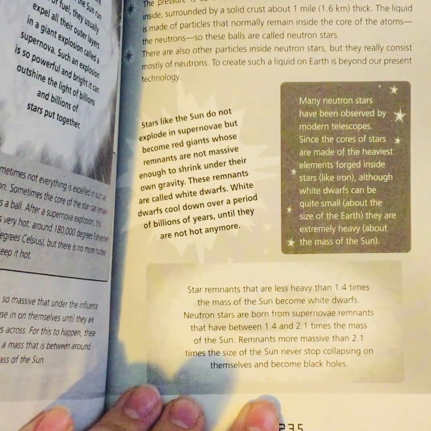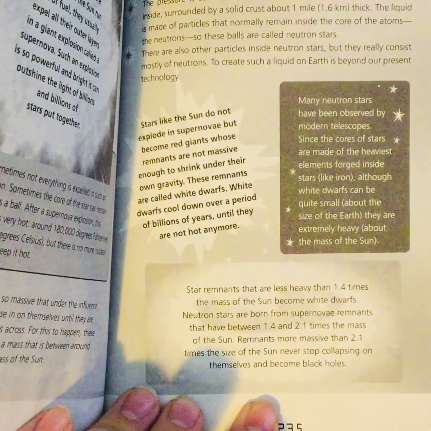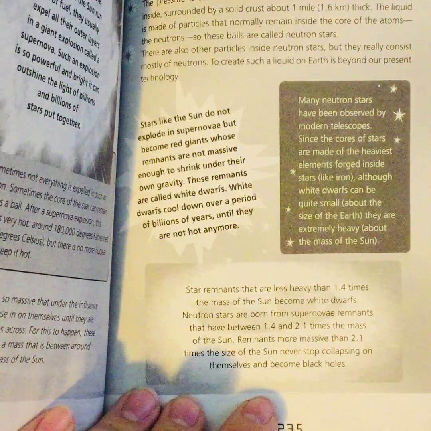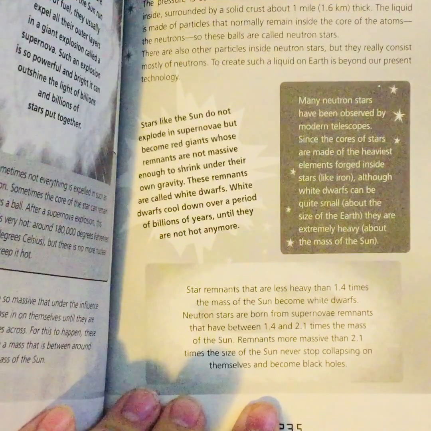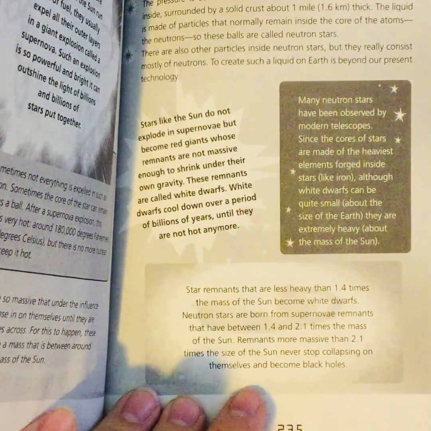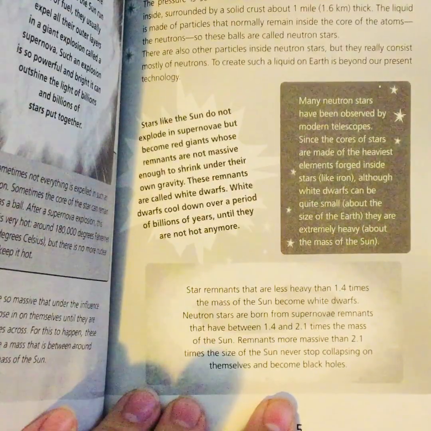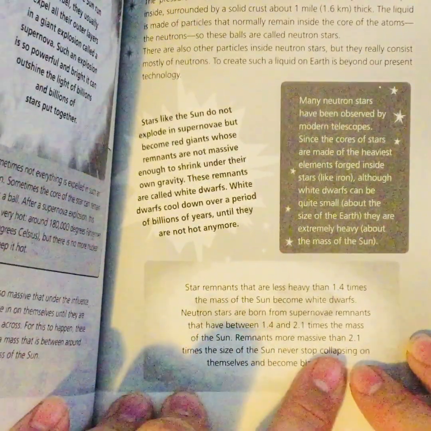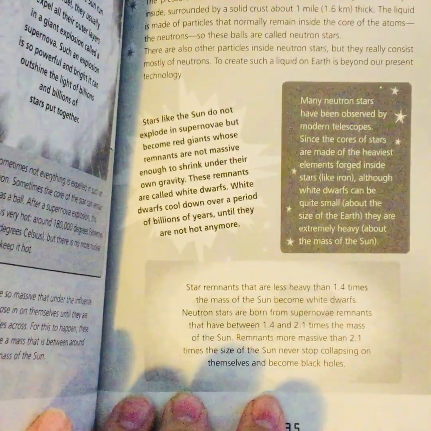Neutron stars are born from supernovae remnants that have between 1.4 and 2.1 times the mass of the sun. Remnants more massive than 2.1 times the size of the sun never stop collapsing in on themselves and become black holes. This would be a really great time to pause and note the differences between black holes and white dwarfs.